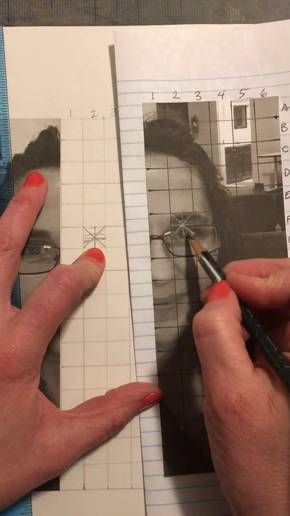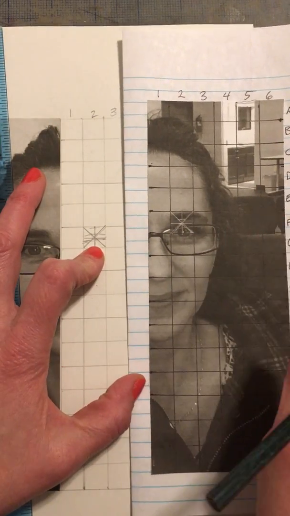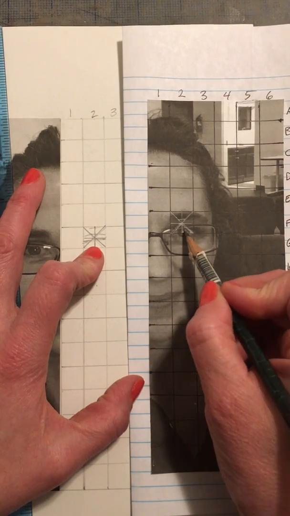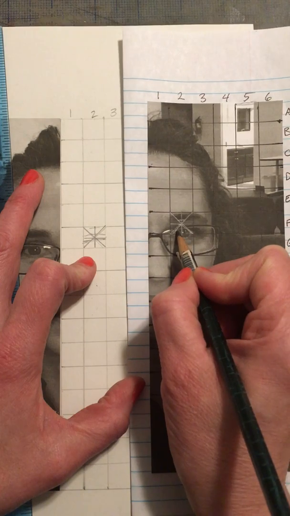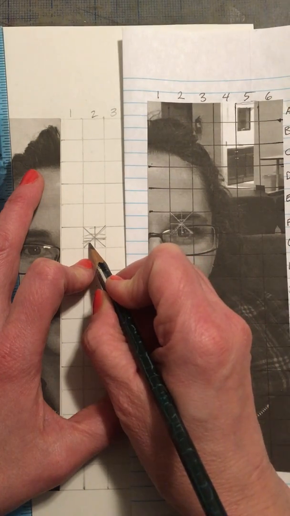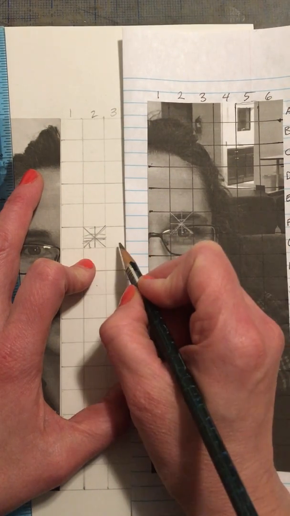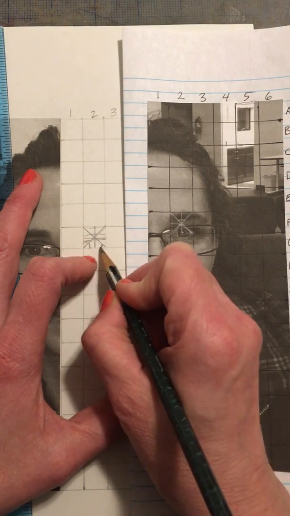Now I have even more, and so I can really see, I don't know if you can see that little highlight point, but now I know exactly where the highlight point is, and I can see better where my pupil, my iris is, and I can begin to really fill it in nicely.